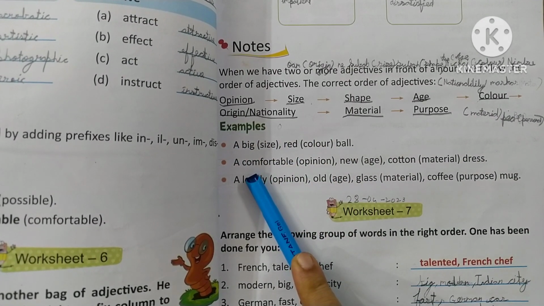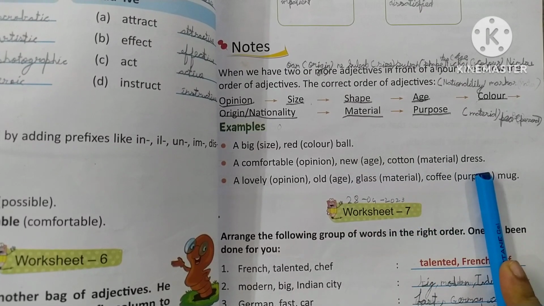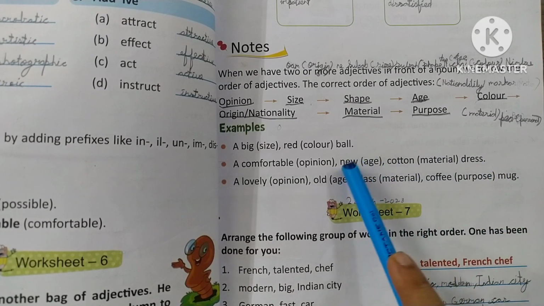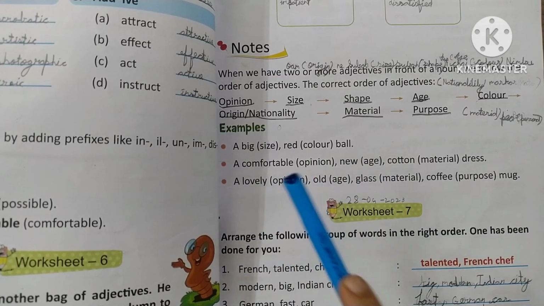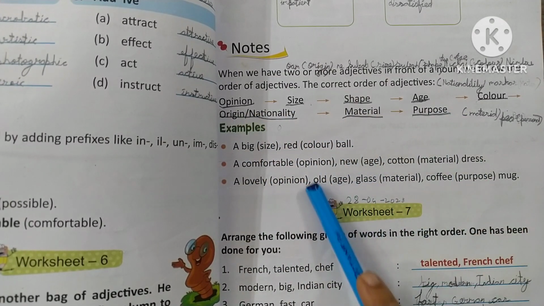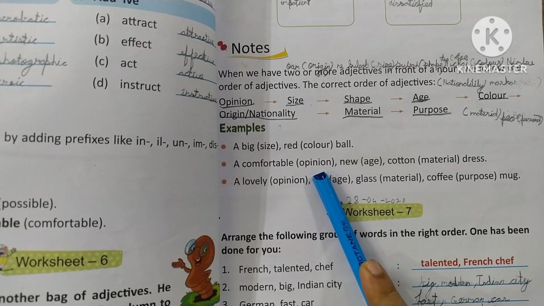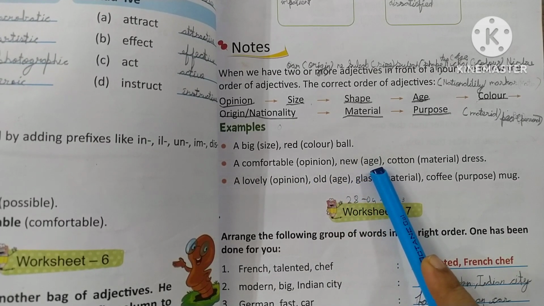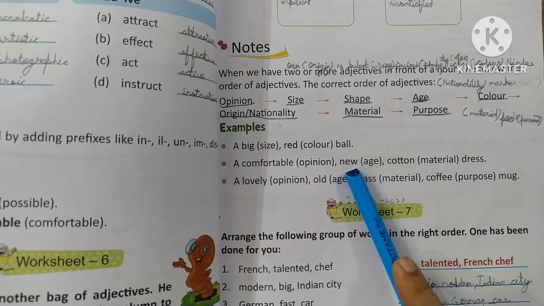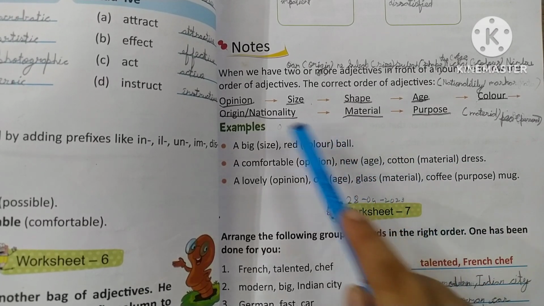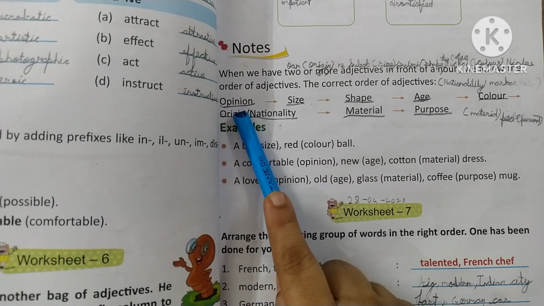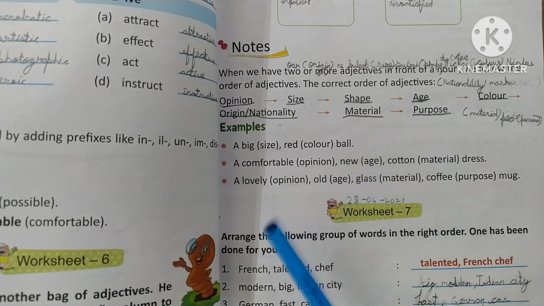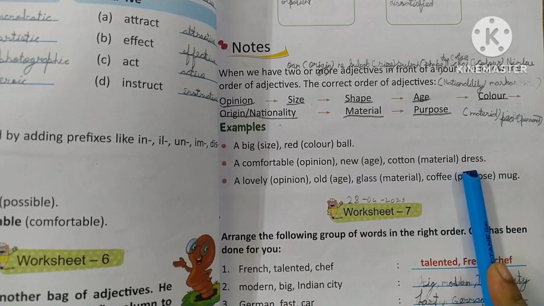Next, similarly, a comfortable new cotton dress. Which is the noun here? Dress. How is the noun? It is cotton, it is new and it is comfortable. So following the order, comfortable means opinion. In your opinion, it is a comfortable dress and it is new. That means in age, it is new. And how is the material? It is cotton. So following this format, opinion, then age and then comes your material. So this is how it is written.